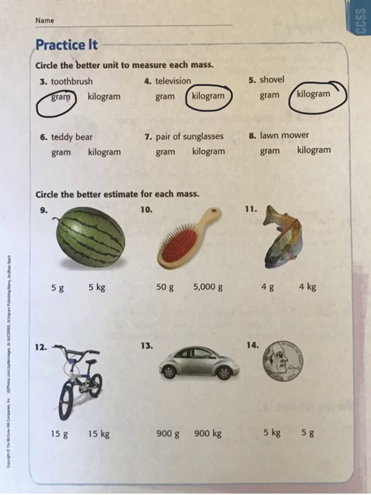Number 6, a teddy bear. A teddy bear, I believe we would measure that in grams. It's not very dense, right? It's not very heavy.